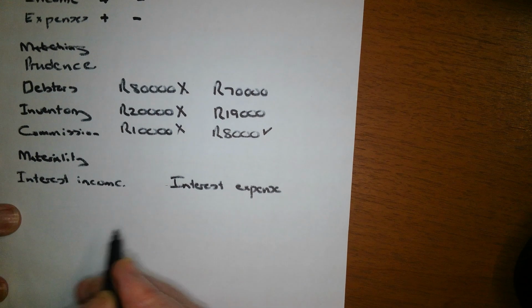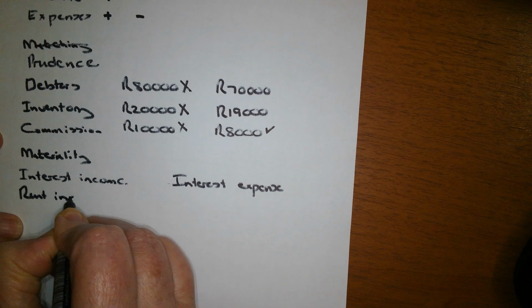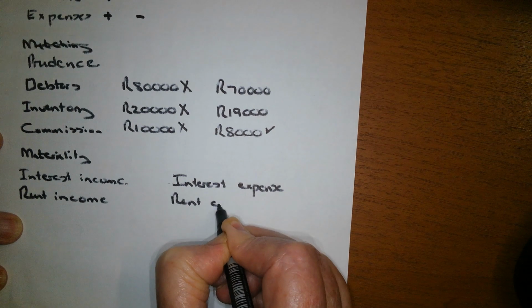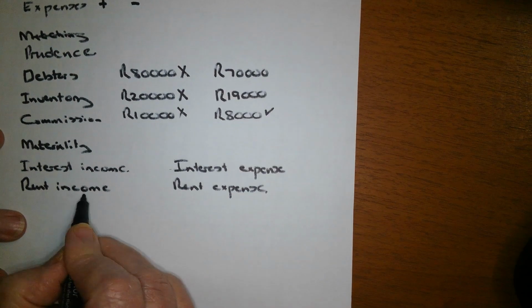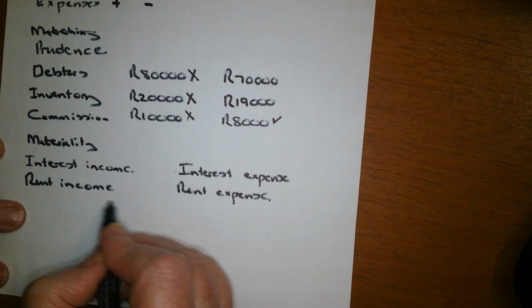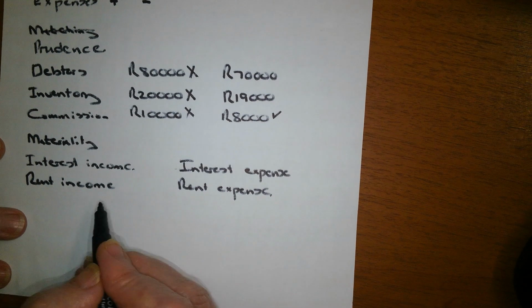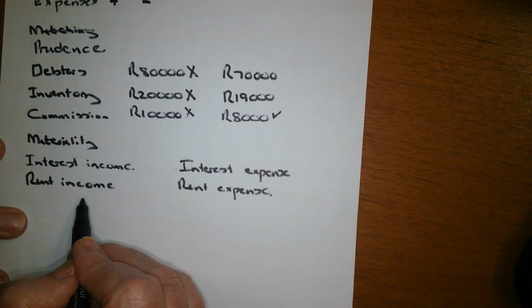The same with, say for instance, we have rent income and rent expense. Okay, so the rent income and the rent expense can't be put in one account and play them off against each other. I want to know what is all the income in the business, and this rent is part of the income.